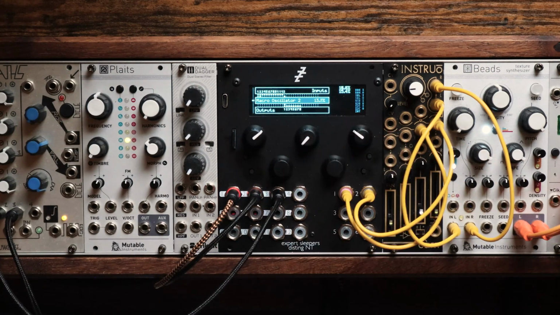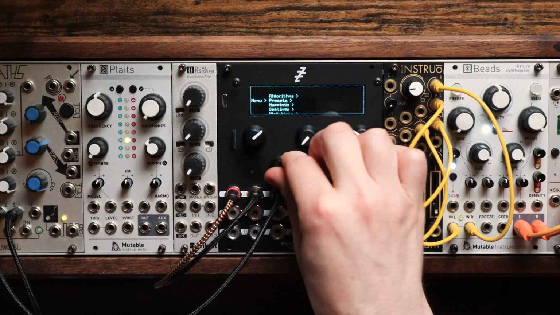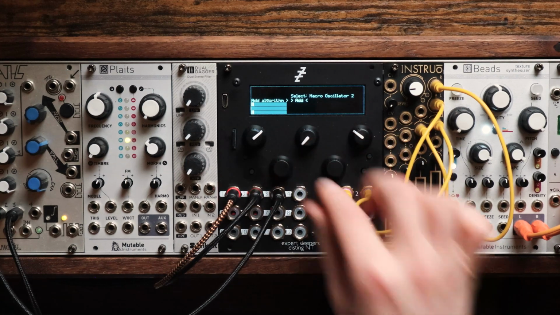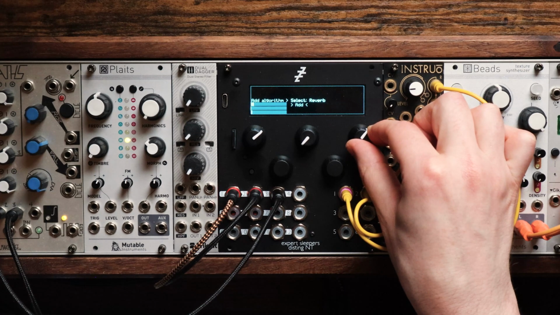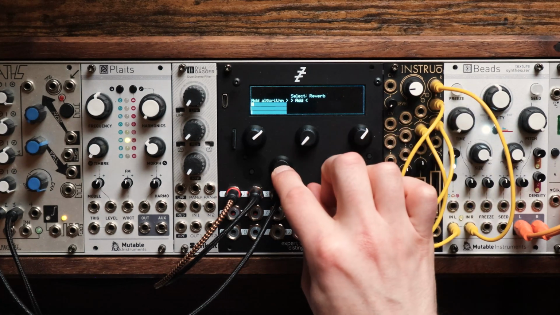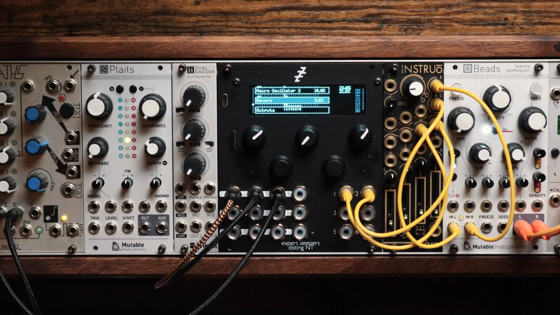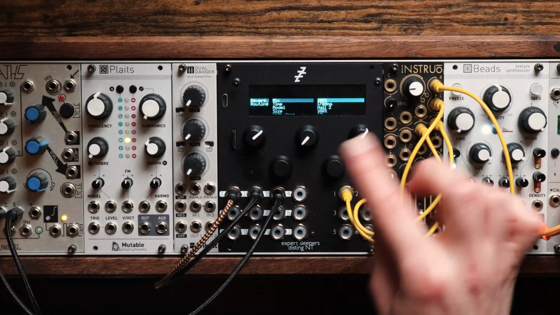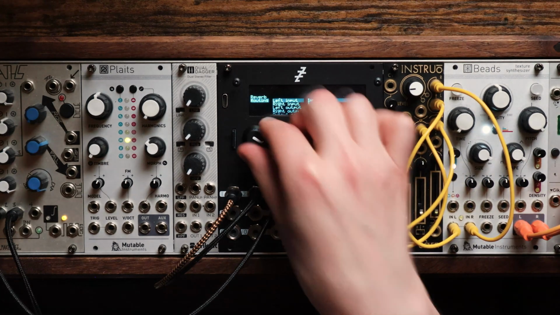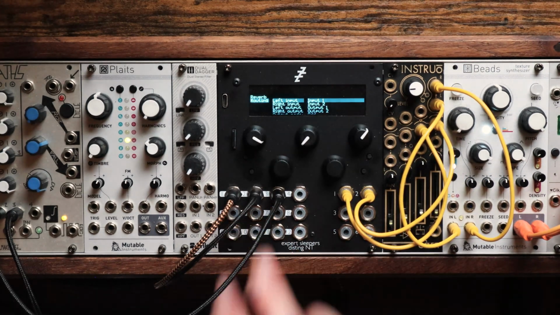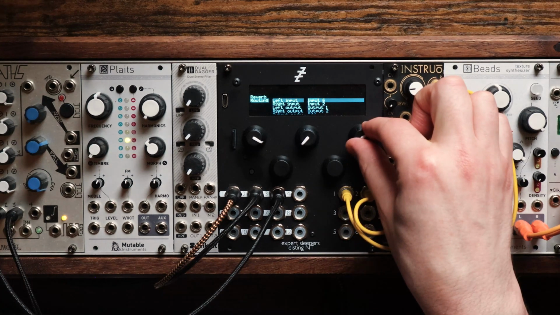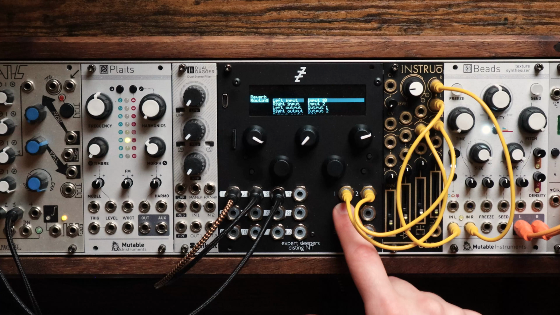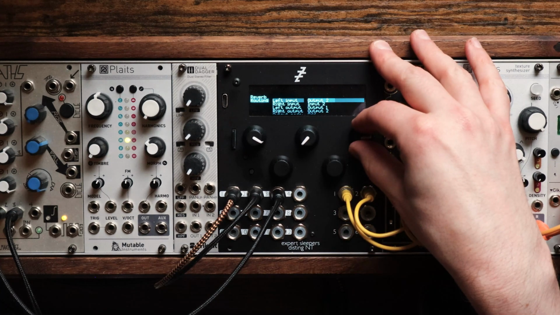Then finally I want to add an effect, maybe some reverb, so we're going to go back into the algorithms, add algorithm and find the reverb. Now you can hear there's some kind of unpleasant noise in there. That's because we need to change the routing. Currently it's set to inputs 1 and 2. For processing external audio, we want to change it to output 1 because that's where the macro oscillator is going.